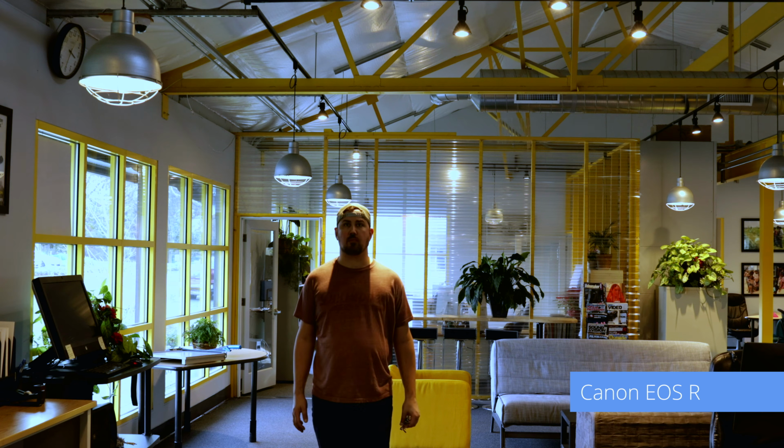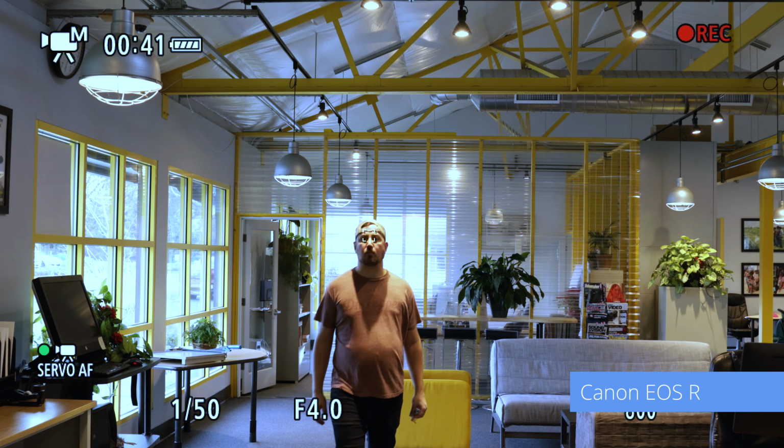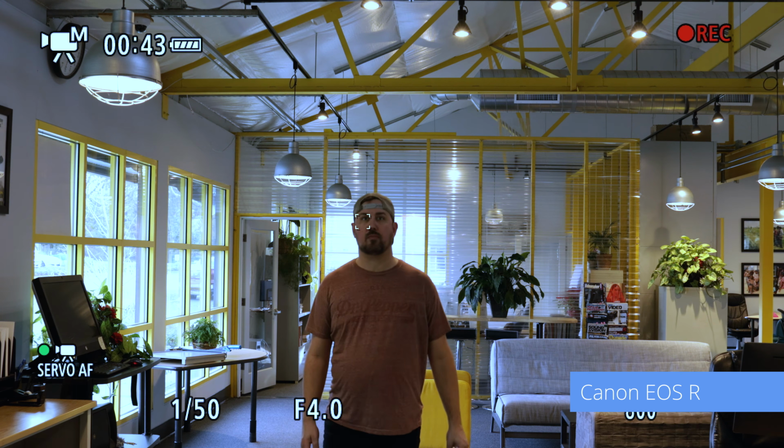Now let's look at the same shot with the EOS R. Now with the overlays. Not only is the eye detect following from further away, it's a bit faster to adjust to the movement, but not by much.